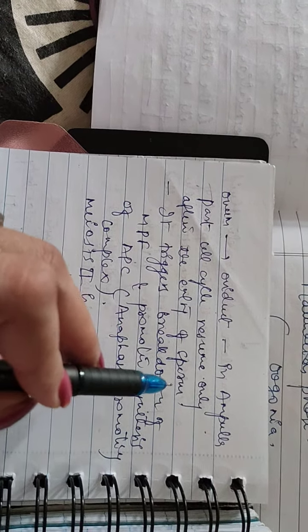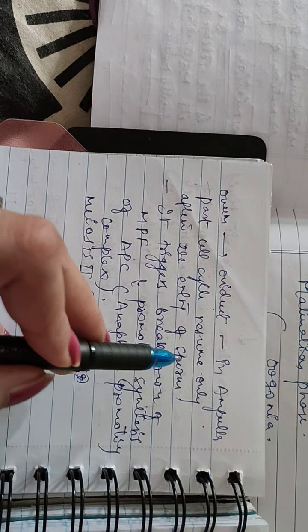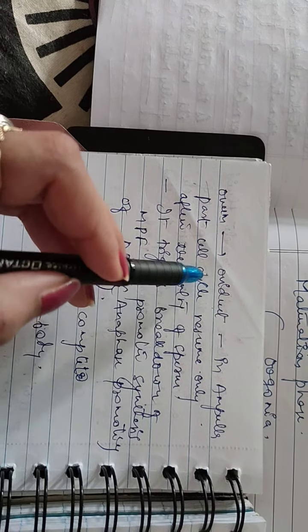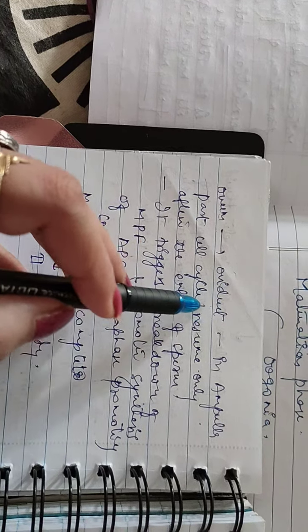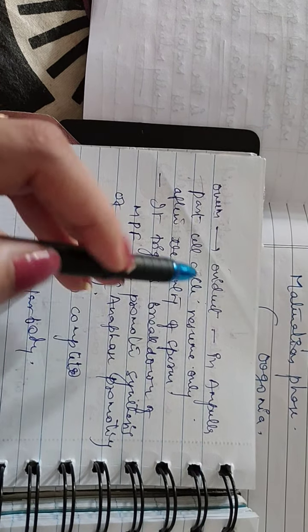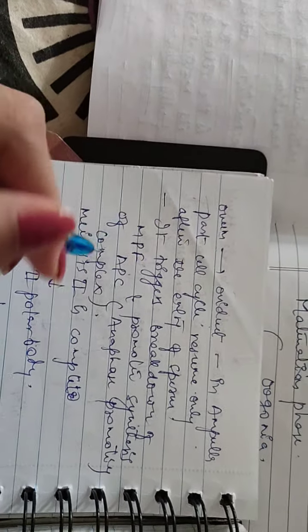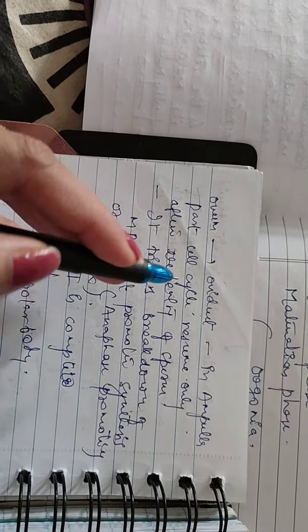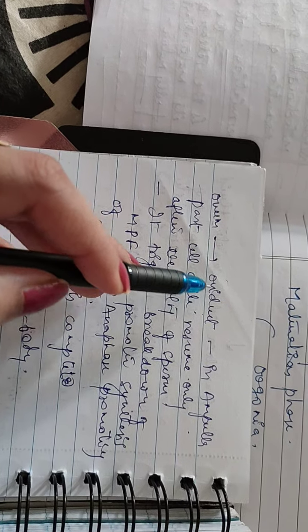When sperms reach this point in the fallopian tube, it is called the site of fertilization. Actually, the site of fertilization is the ampullary isthmic junction in the fallopian tube.